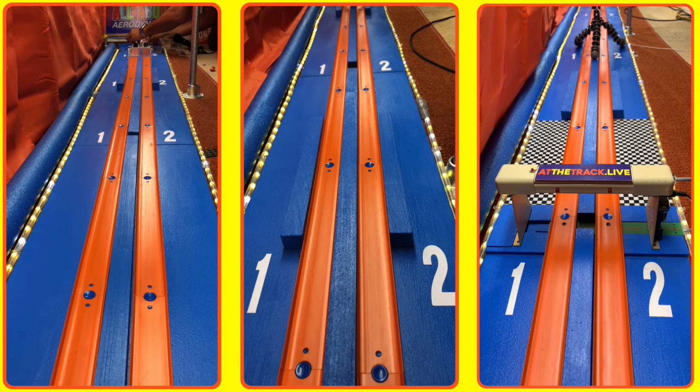Okay, cars have switched lanes. We've got the Draftnator in lane 2. We've got the Ice Shredder in lane 1, and let's see what happens. Three, two, one, race.